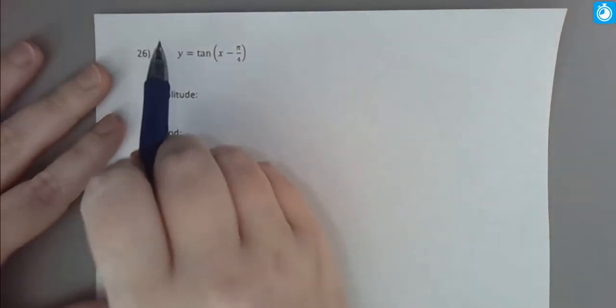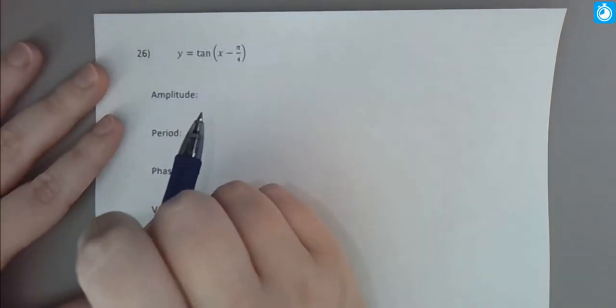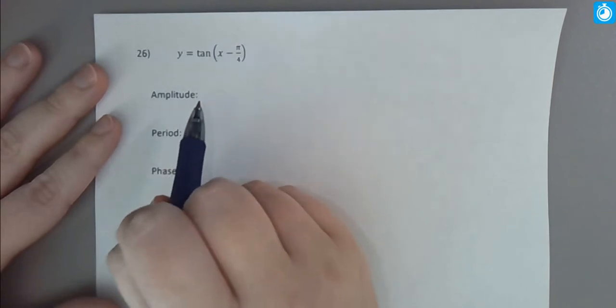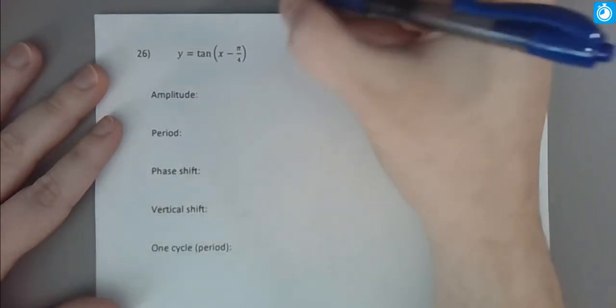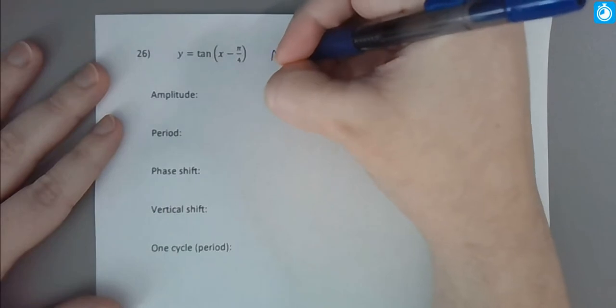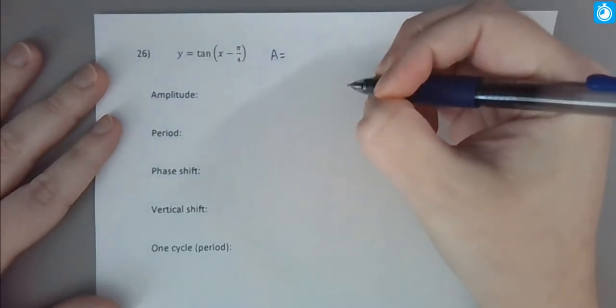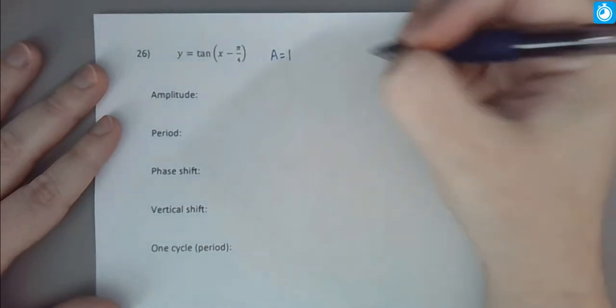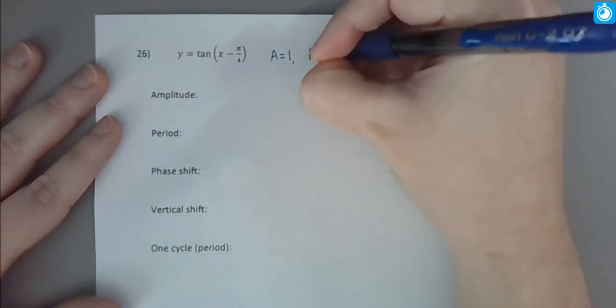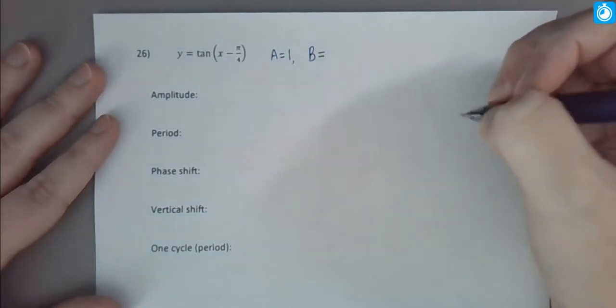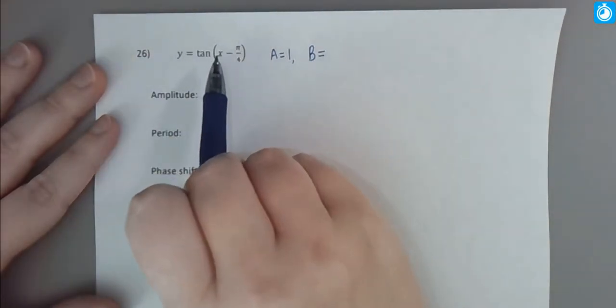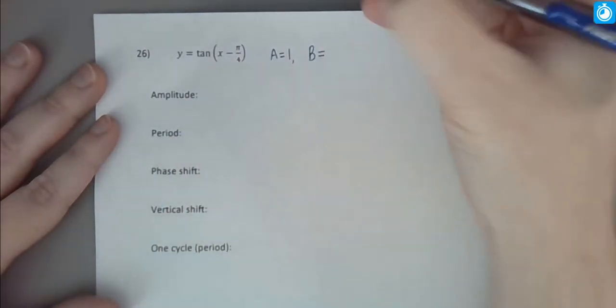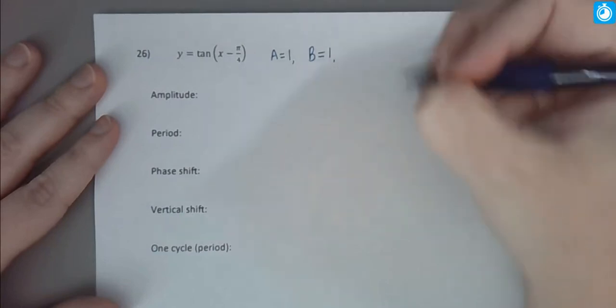Okay, so here's our tangent graph. We have y is equal to the tangent of x minus pi over 4. So let's label our a, b, c, and d. Okay, so a, the value multiplied in front of our function. Again, it's not written, it's an understood 1. Do we have a b? Well, we always have values for all of these, but again, in this case, we don't see anything written, so it also is an understood 1.